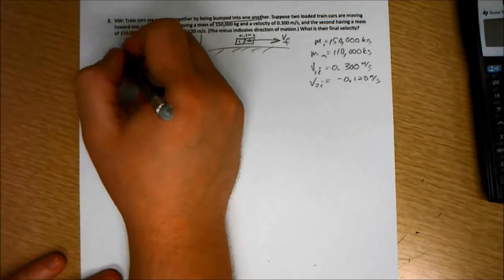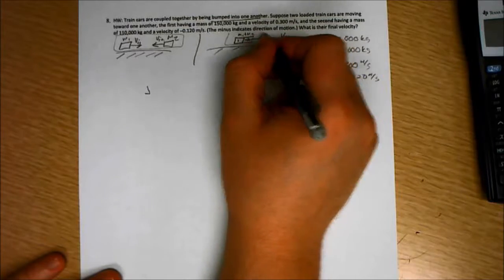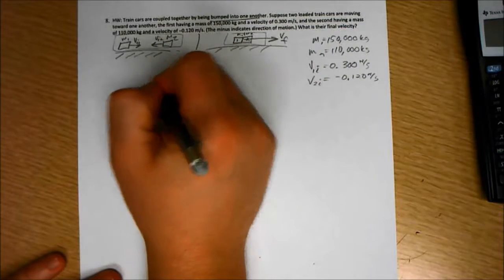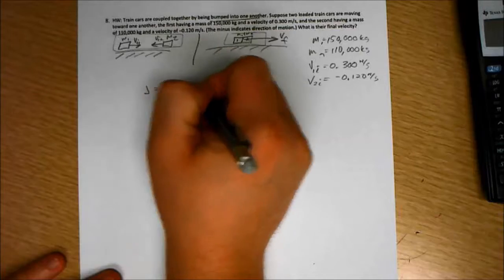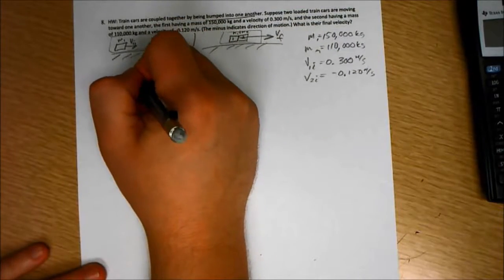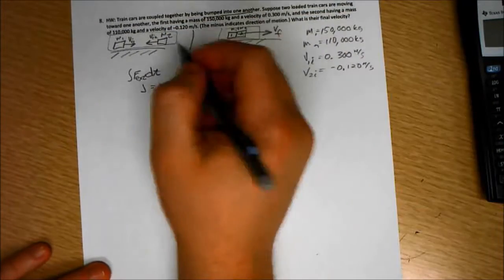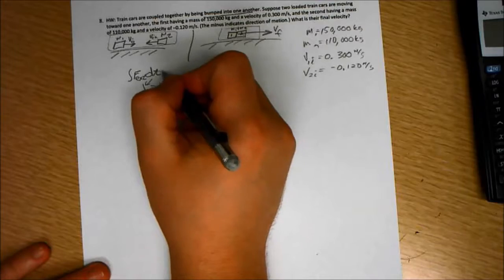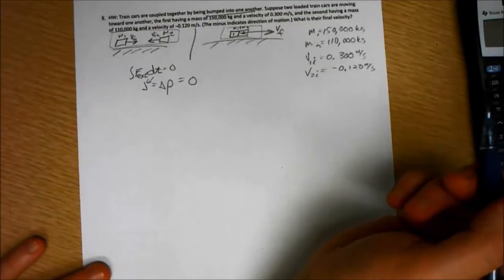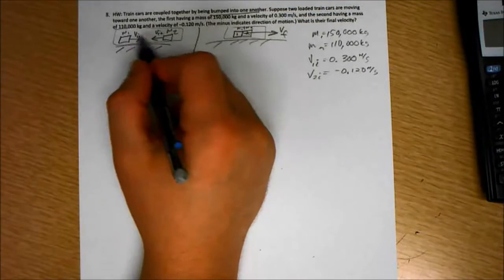Alright, so if I start with the impulse momentum theorem, I first define my system as the two train cars. So I can say the impulse equals the change in momentum, which equals 0, because impulse is the integral of external forces over dt. So this equals 0, because there are no external forces going on here. All the forces experienced are between the two cars.